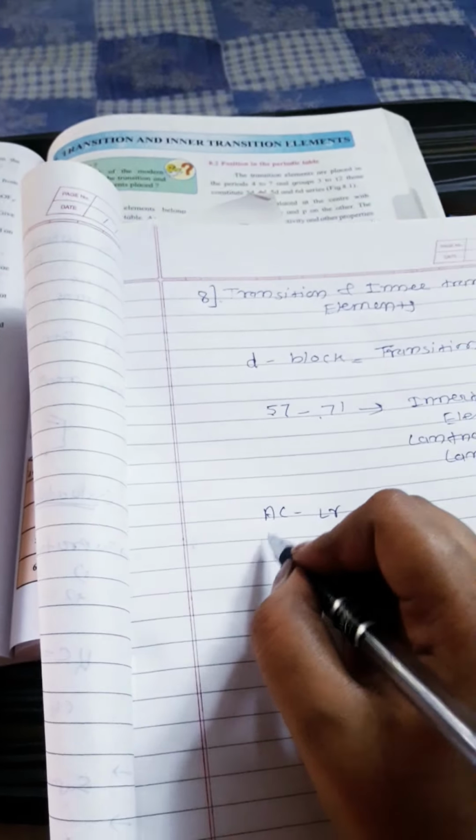So oxidation state means the tendency to lose electrons, and metals can easily lose electrons. Generally the 3D series has oxidation states of plus 2 and plus 3, and plus 4 is also there. So this is all about the oxidation state of the first transition series.